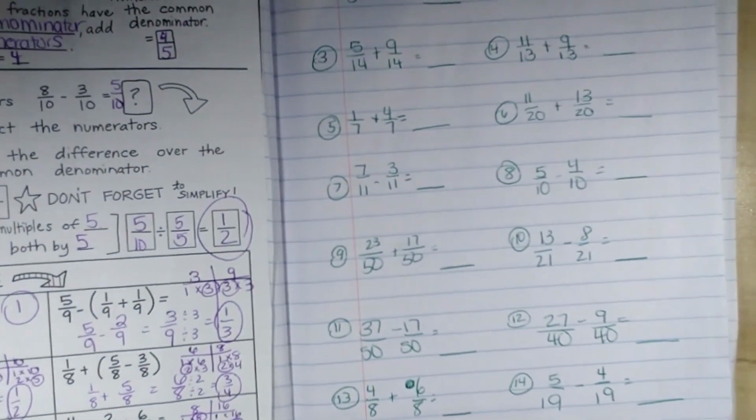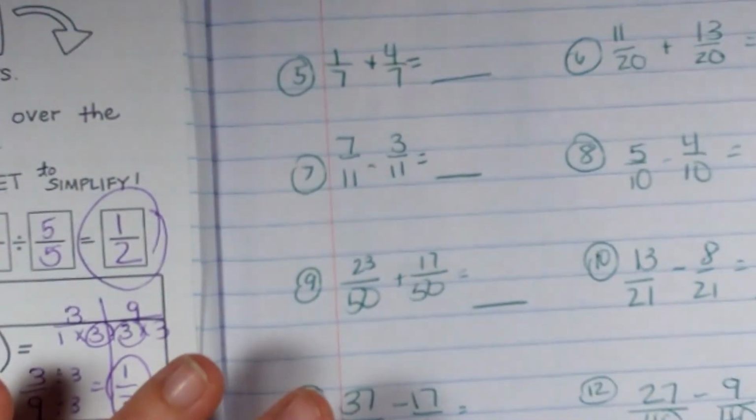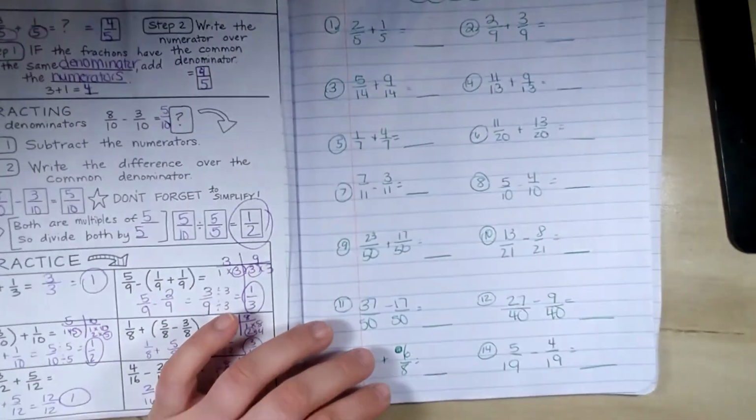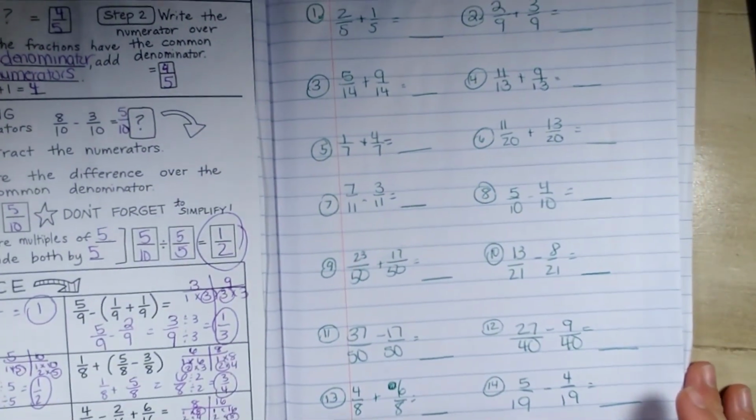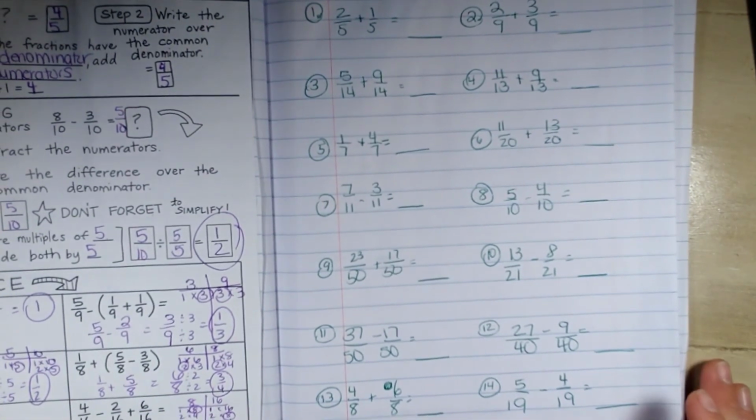Here is your practice for today. I'm going to zoom out. I would like you to pause this, copy it down, and this will be your assignment to turn in.